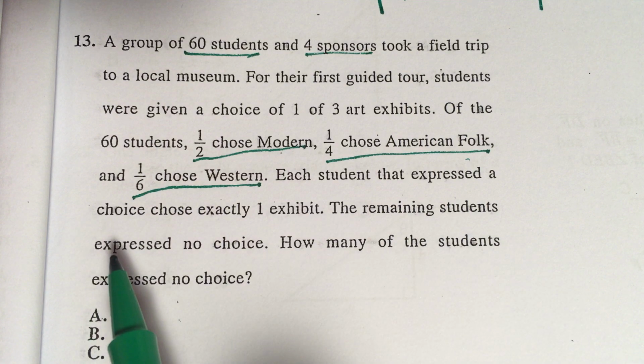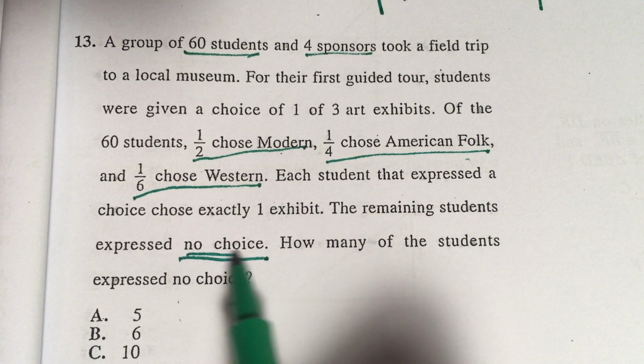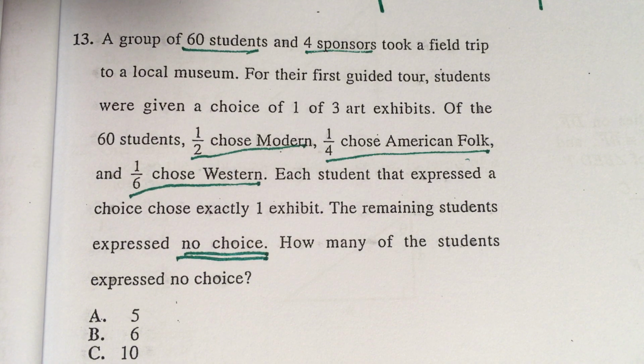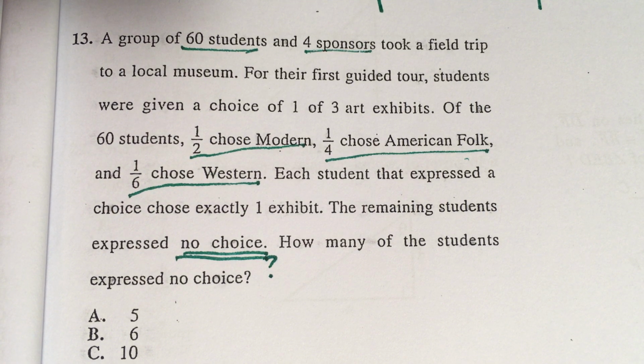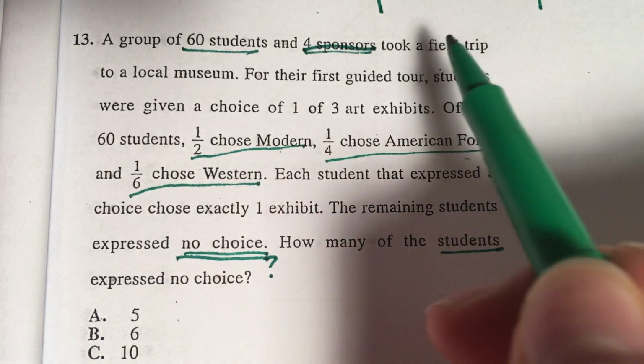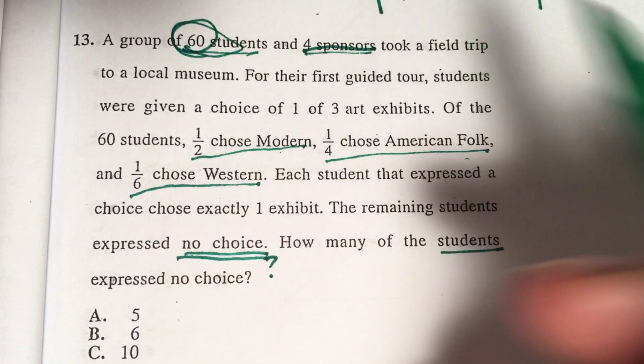And the remaining students expressed no choice. So they were like, we don't care. We're not going. How many of the students expressed no choice? So that's what they're asking here. Right? So in order to figure out how many, I want to find out which ones did choose something. So they're asking about students. I don't care about the sponsors, how many there were. I care that there were 60 students.